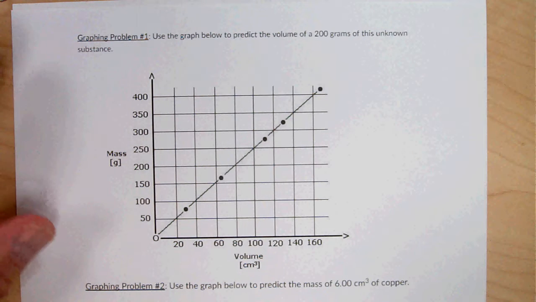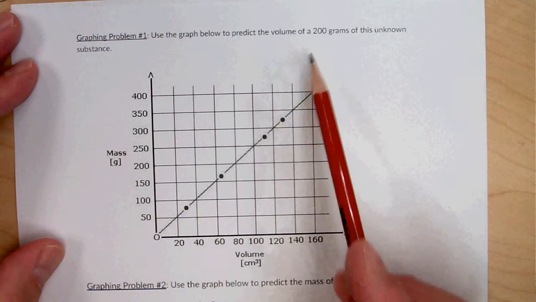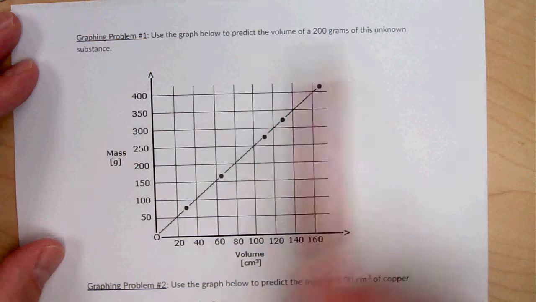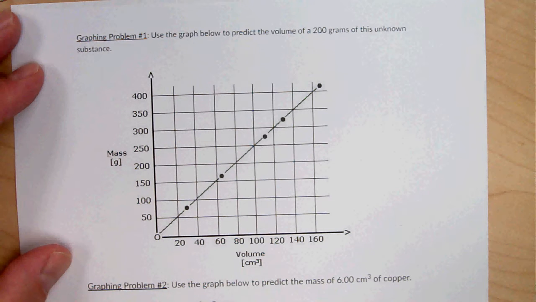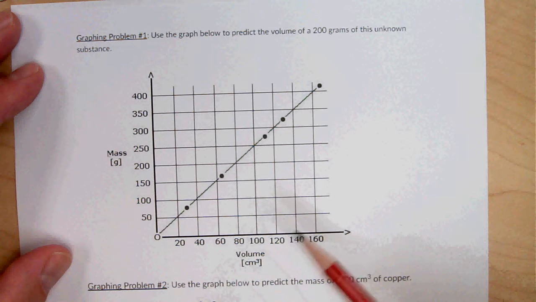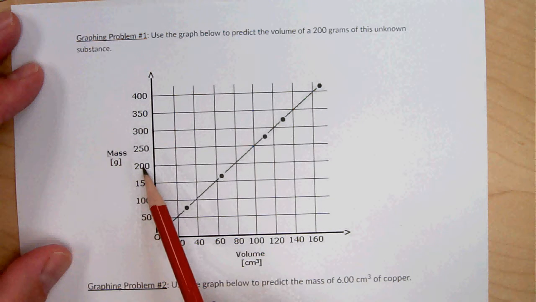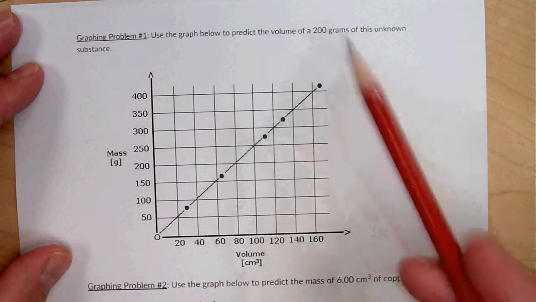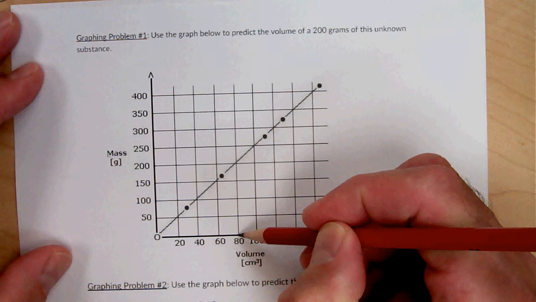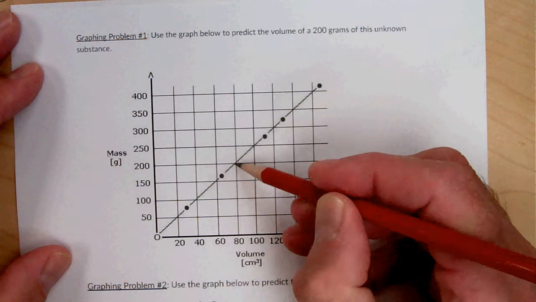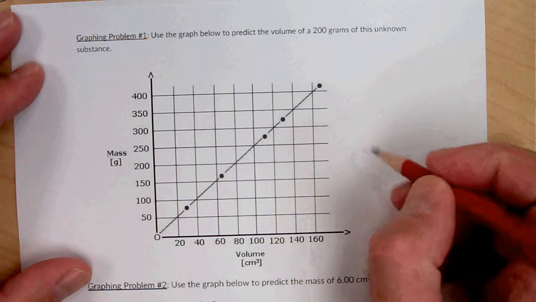Okay, ladies and gentlemen, let's take a look at these problems here. Our first one is asking us to find the volume of 200 grams of this unknown substance when mass is related to volume on this model of density, or this graph. So if we find the 200 grams right here and go over to where the line intersects and then head down, it's approximately 80, slightly less than 80 it looks like. So 79 or 80 cubic centimeters would be a good answer for this one.